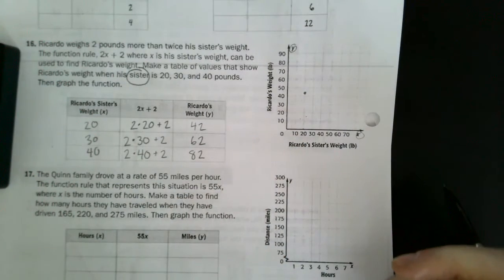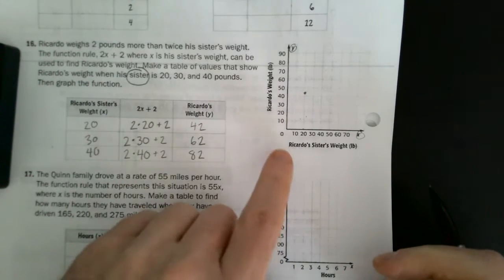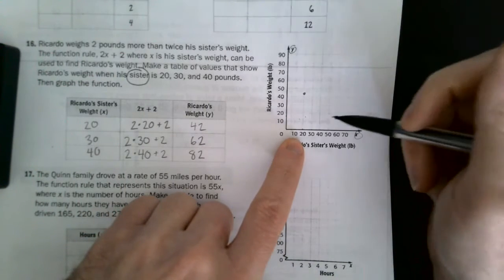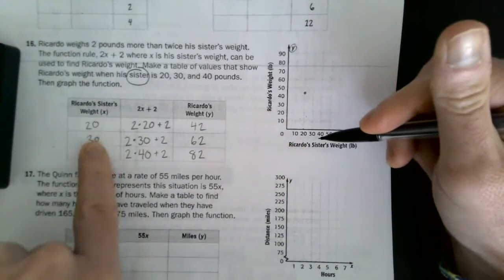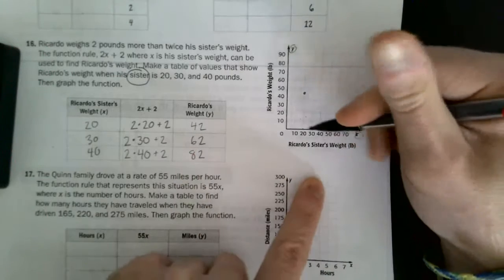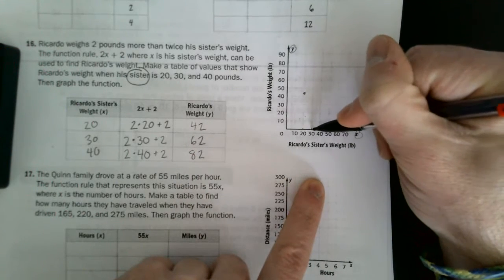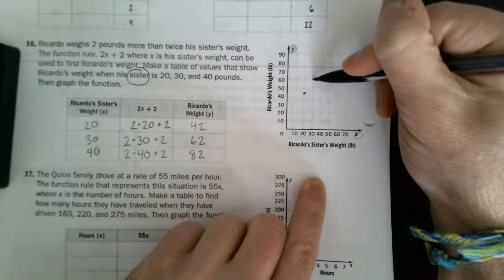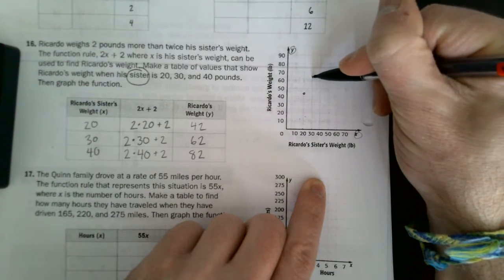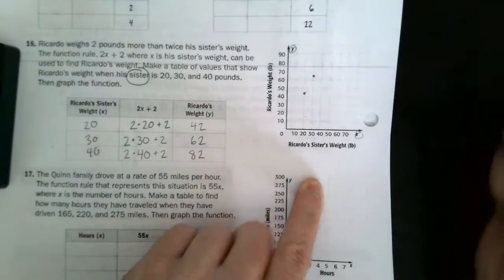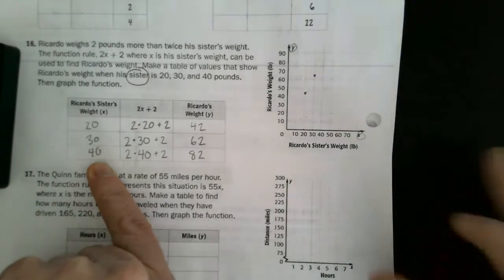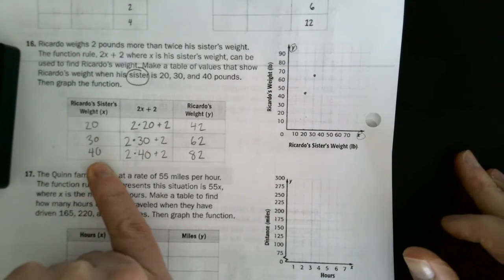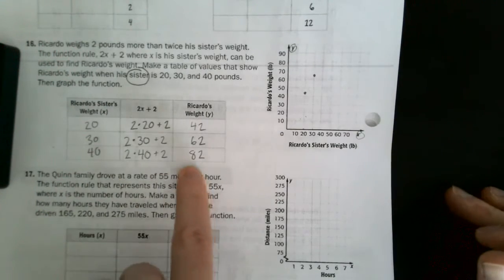So again, this should be linear. This is called a linear function. It should make a line. In 7th grade, you'll work more with what are called nonlinear functions that curve. If his sister weighs 30 pounds, he weighs 62. So if she weighs 30 pounds, we're going to go up to 62. There it is. Nice. And if she weighs 40, he'll weigh 82. I keep mixing them up because we never got their names. That's the problem.